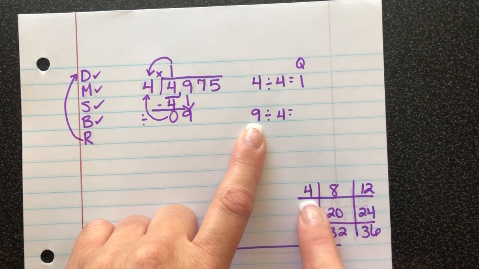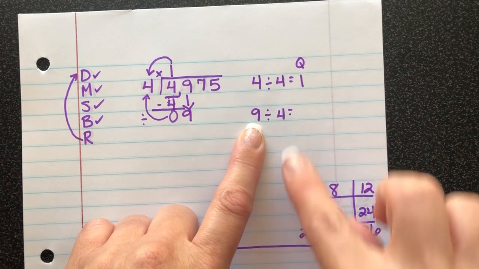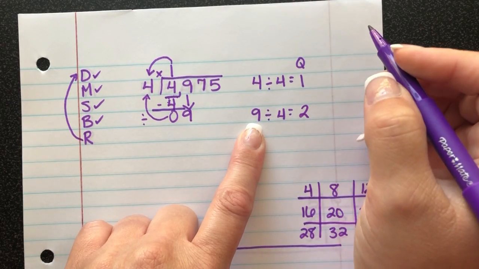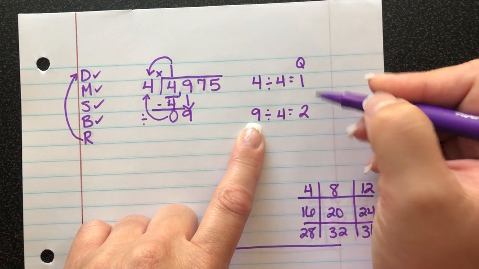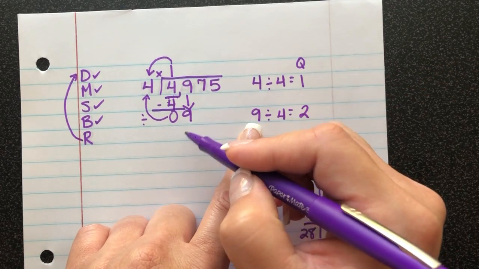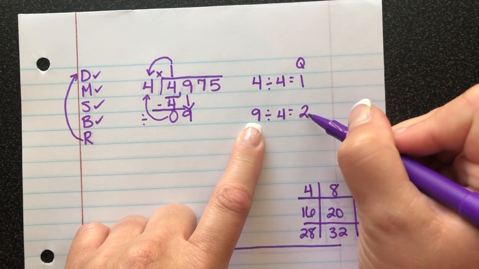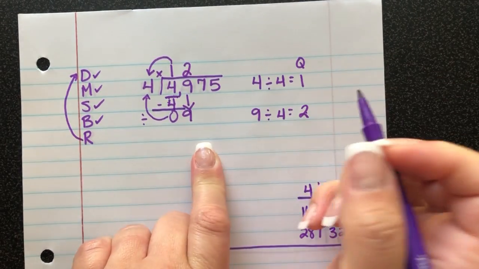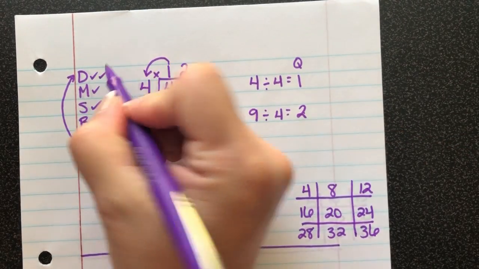So in order to get that 8, I need to take 2 groups. That means that 9 divided by 4 is going to be 2. For our purposes here, we're not going to worry about the remainder. The remainder will come out over here. So this 2 is a quotient, so I'm going to put the 2 up here where quotients go. So we've divided for the second time.